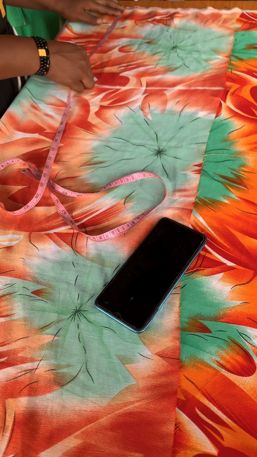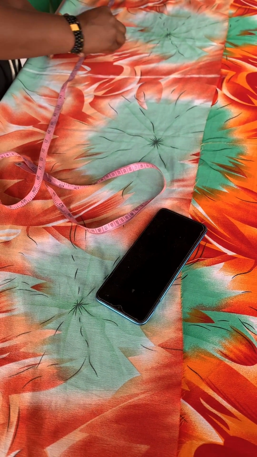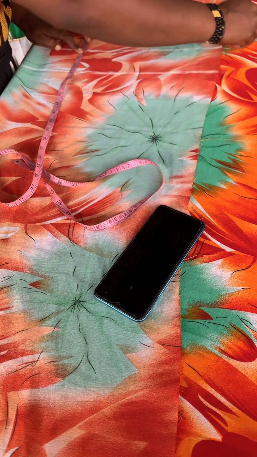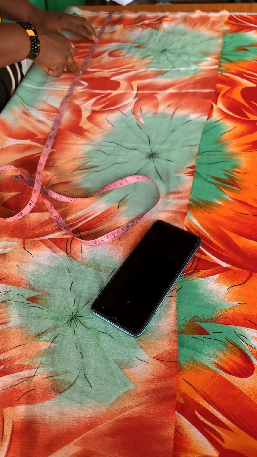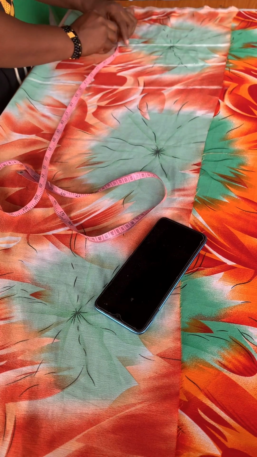When I'm done, I am going to measure my flap. I use 10 inches for my flap. Then I'm going to go up 3 inches, and that should be my hip line.